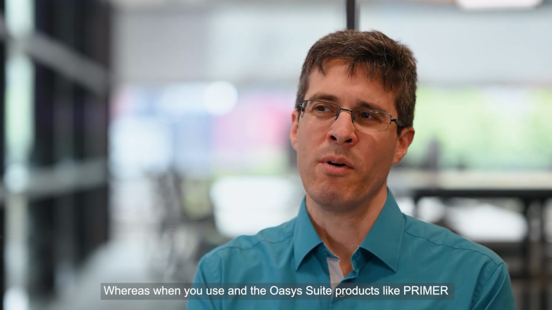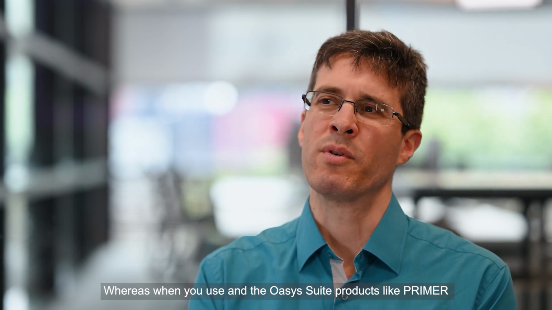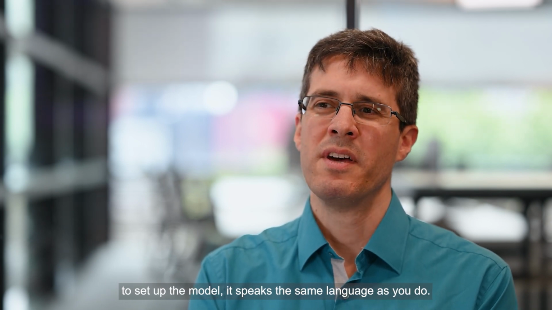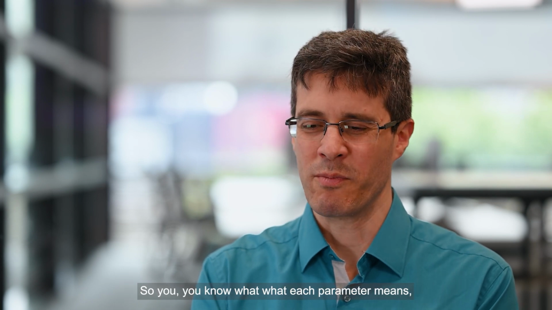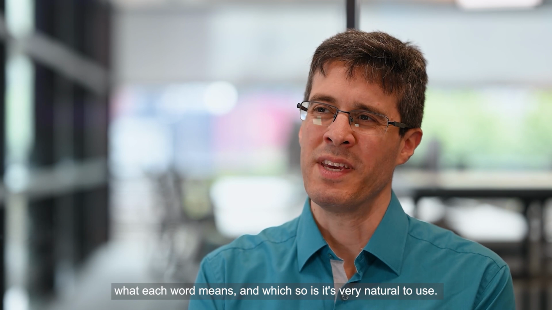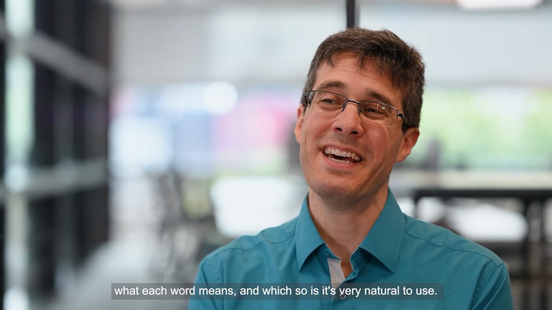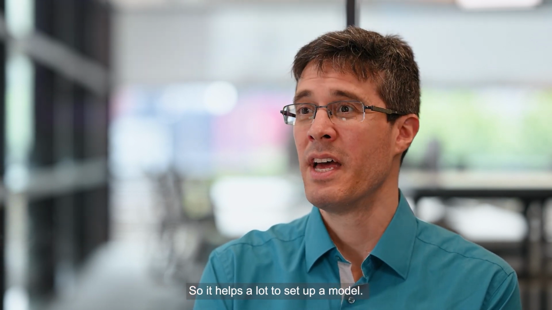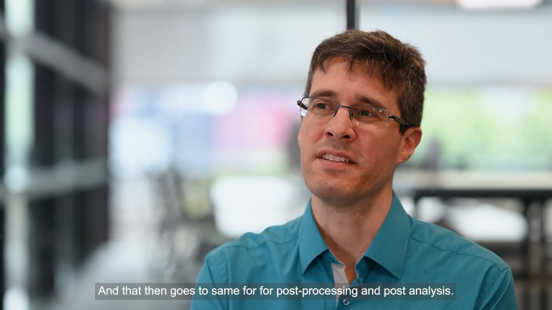Whereas when you use the Oasys suite products like Primer to set up the model, it speaks the same language as you do. So you know what each parameter means, what each word means, so it's very natural to use. So it helps a lot to set up the model, and that goes the same for post-processing and post-analysis.